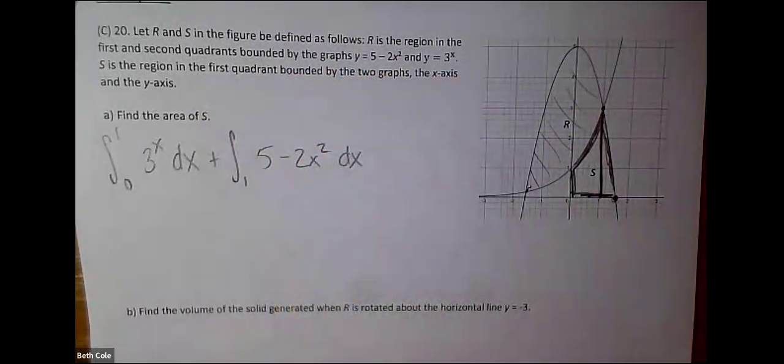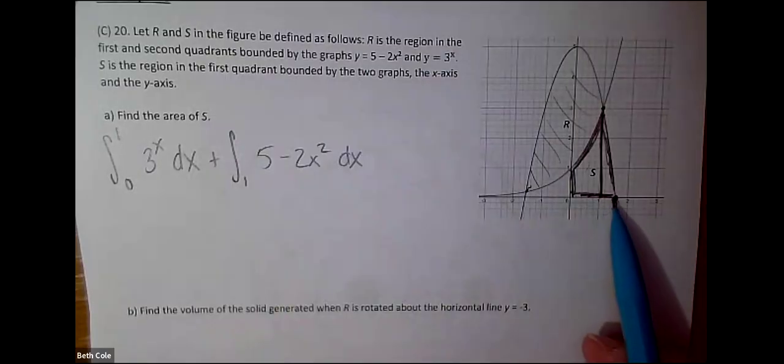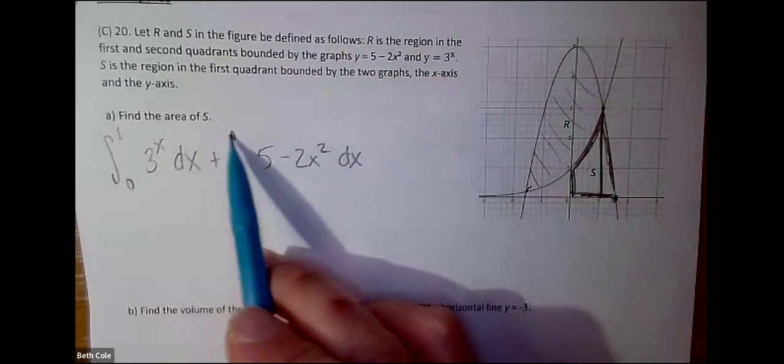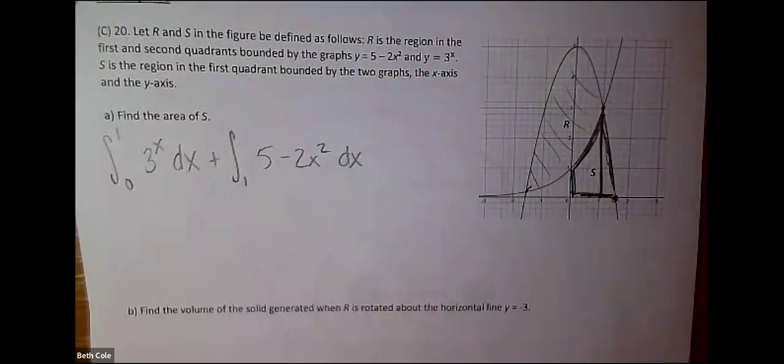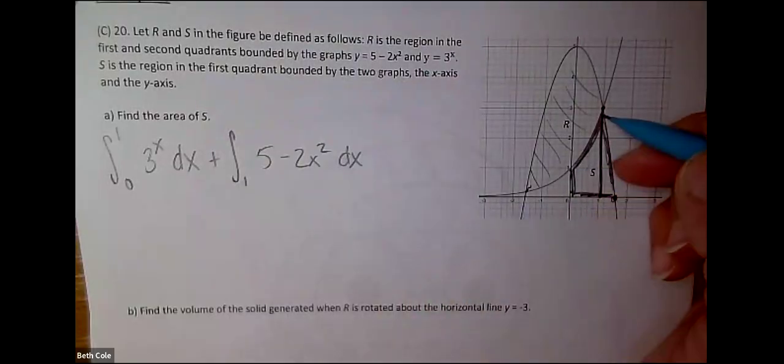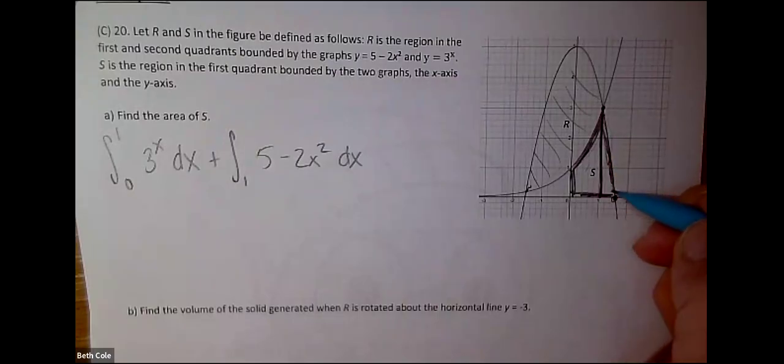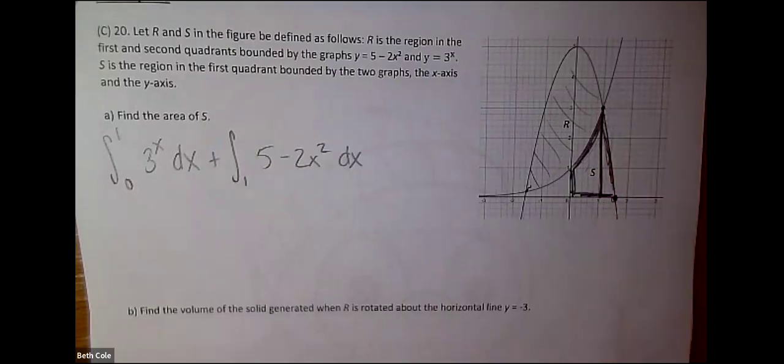So I need my calculator for a couple of things. First, I need to get this x-intercept so that I have my upper boundary, and then I'm going to type the whole thing in. So again, we're underneath the exponential from 0 to 1, and then we're underneath the upside down parabola from 1 till whatever that is. So let's go ahead and type it in and see.